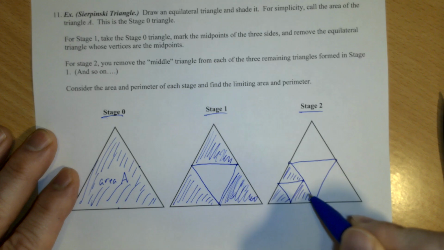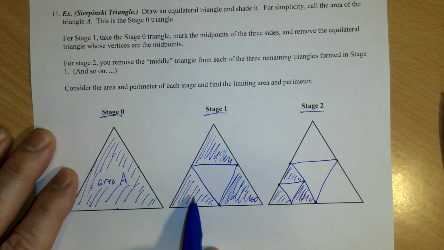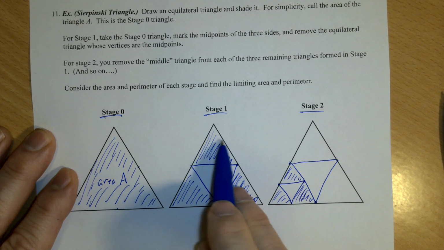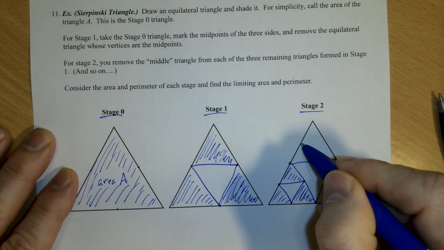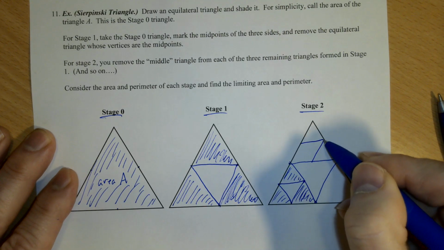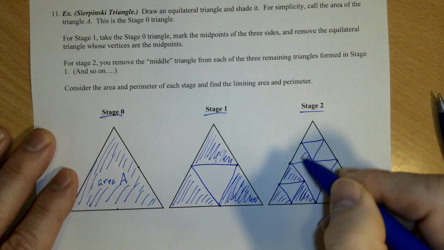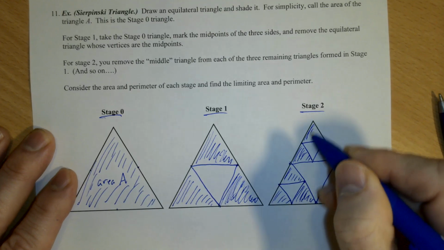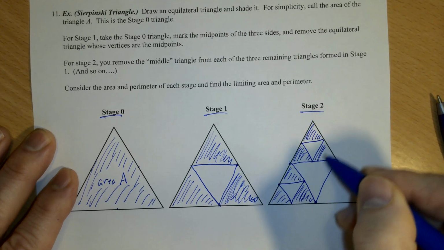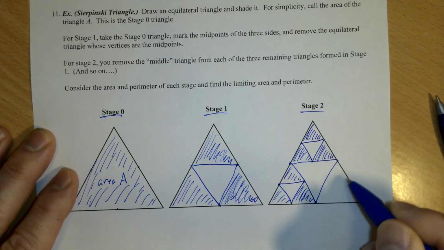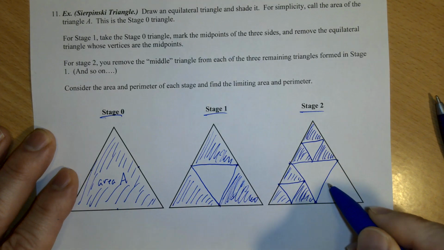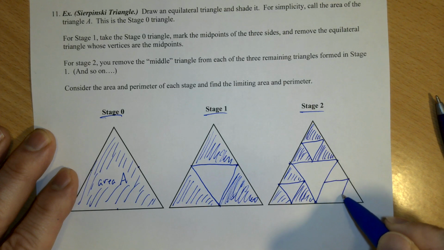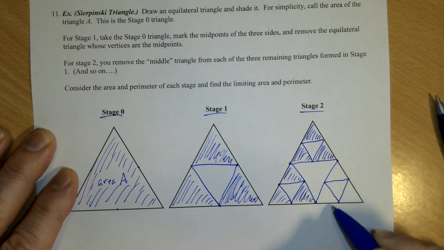See how we're doing it with each shaded triangle over here? Remove this middle one, remove this one. Make sure you shade the right small triangles. And then on this triangle, we'll remove the middle triangle. Shade like so.